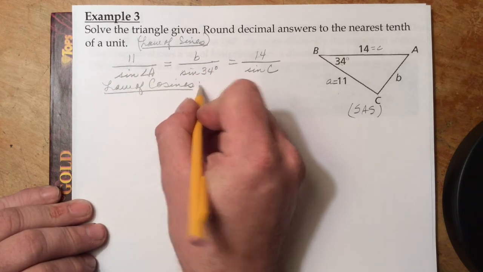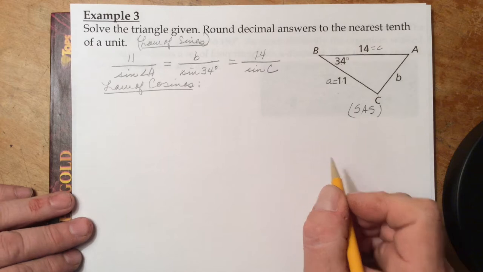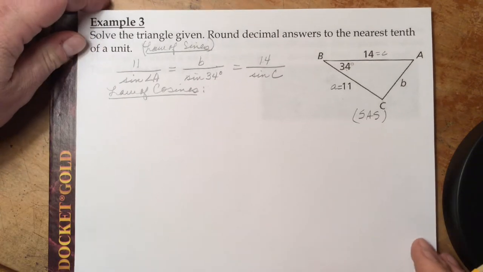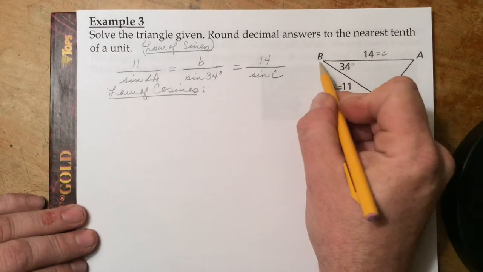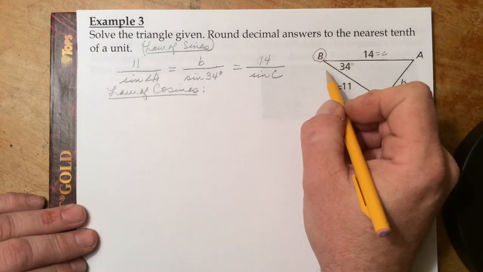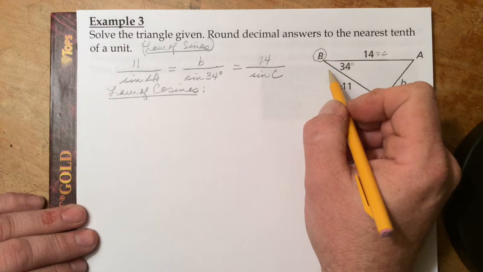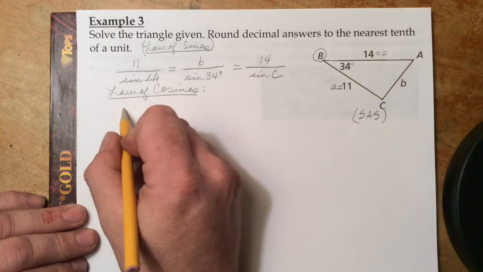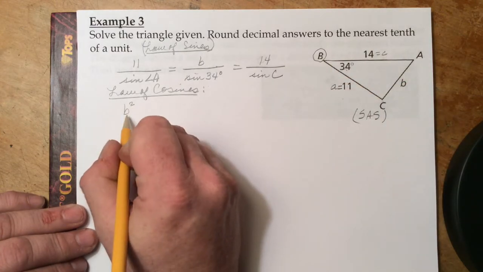There are 3 cases for the law of cosines, depending on your setup. Notice that we have angle B, so we want to use the law of cosines that contains angle B. That one starts off with b squared, lowercase b squared.